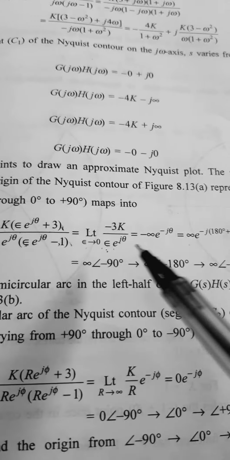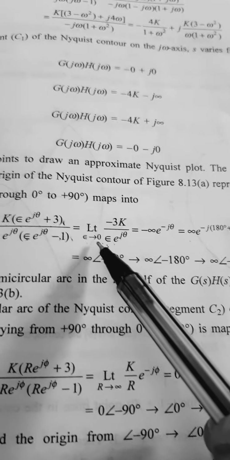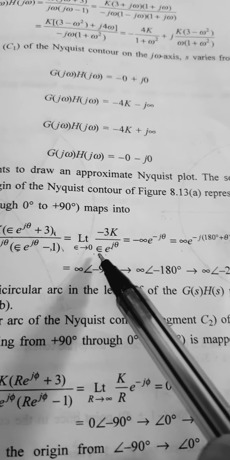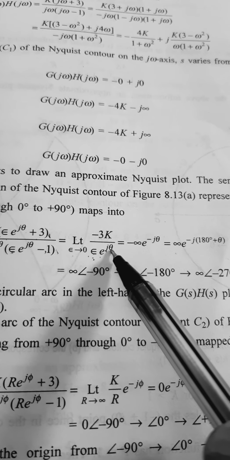So here limit epsilon tending to 0, you are getting minus 3k divided by epsilon e to the power of j theta.